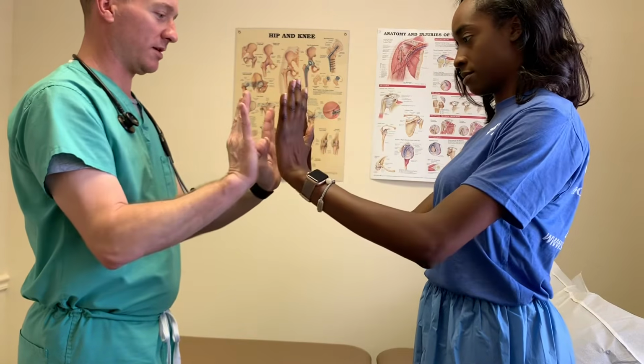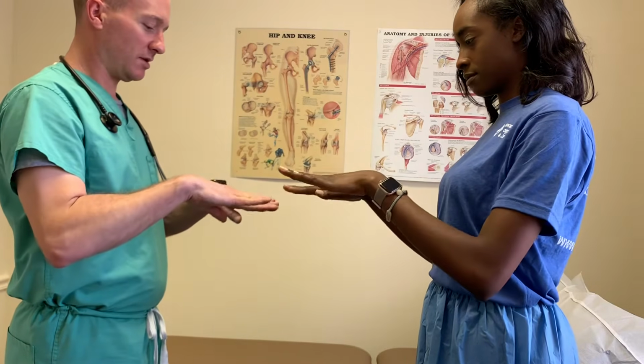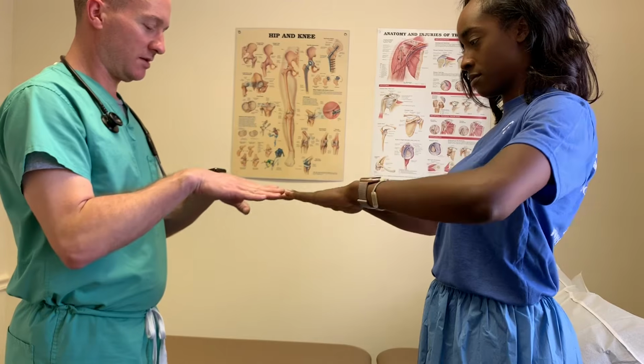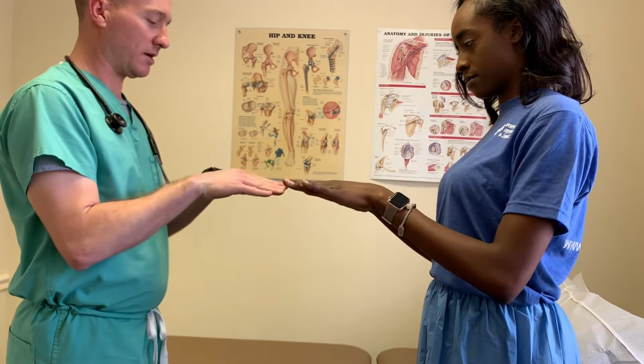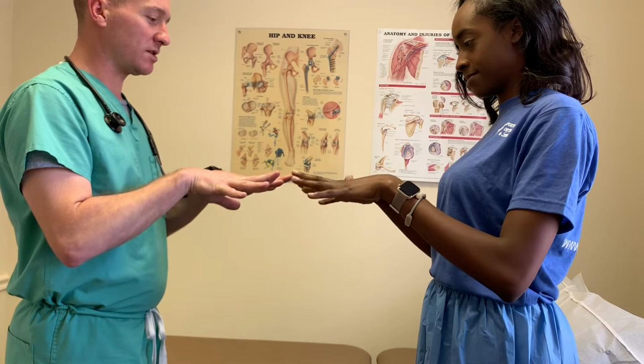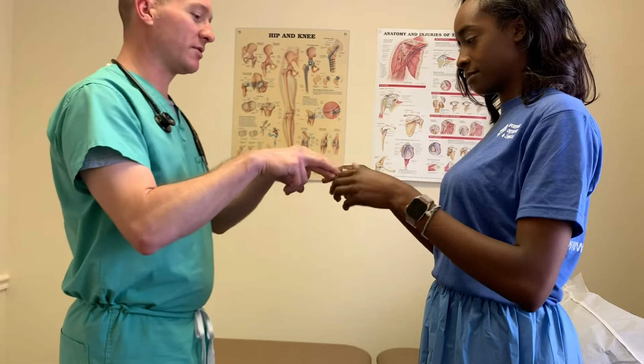Straight out. There we go. Now fingers. Can you deviate your wrist in this way? No, just your wrist. What about out like this? Now fan your fingers out in extension, flexion. Can you do this? Can you squeeze my fingers? See your grip strength?